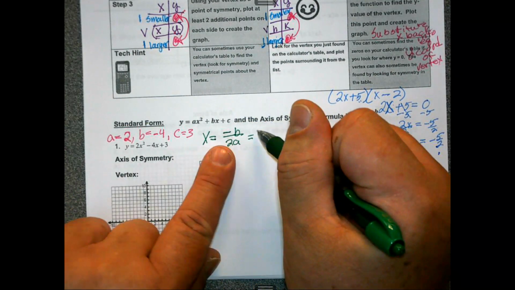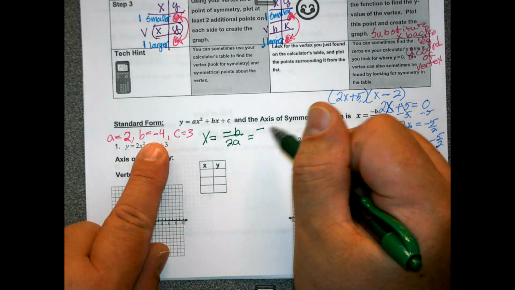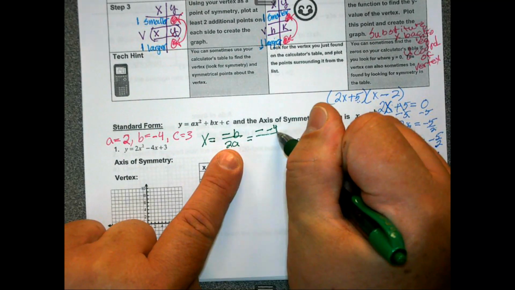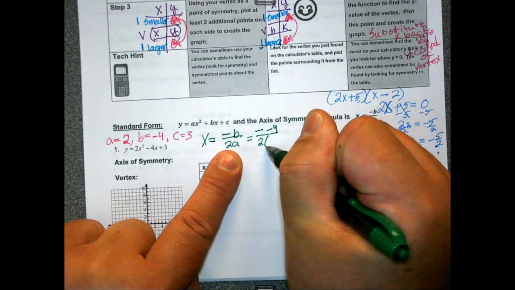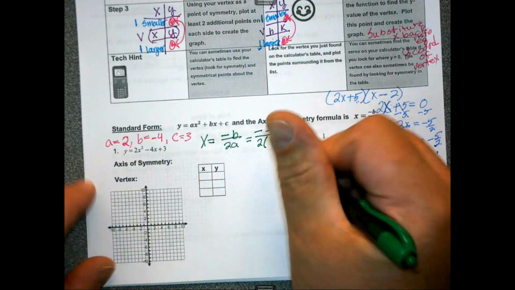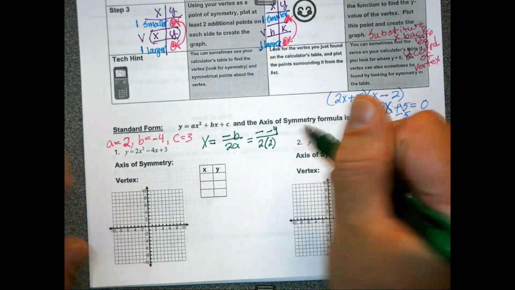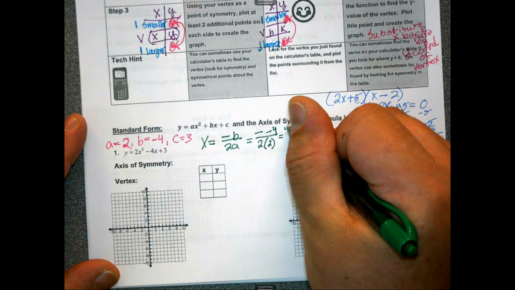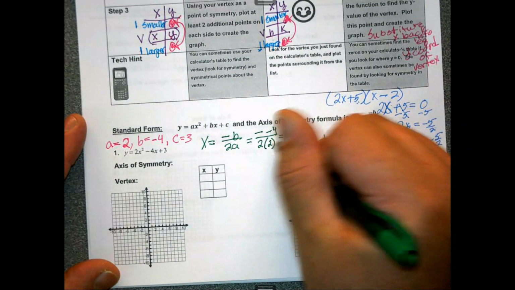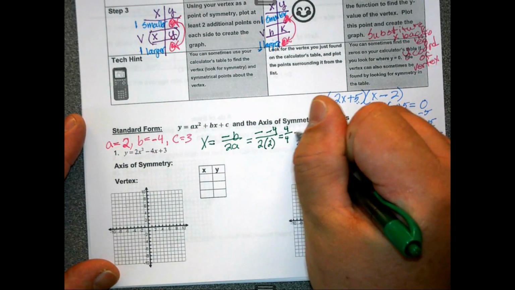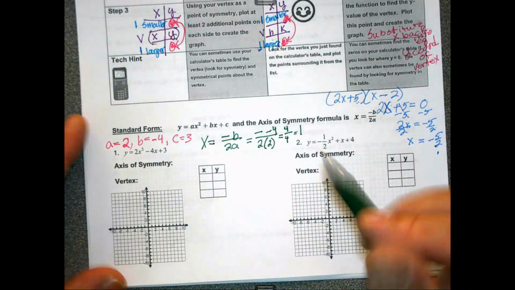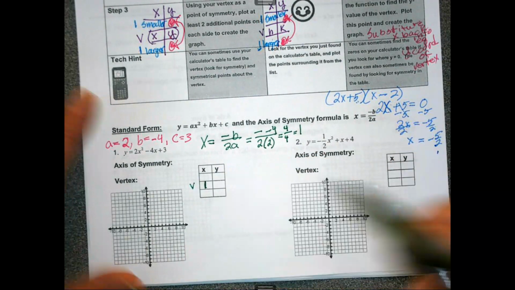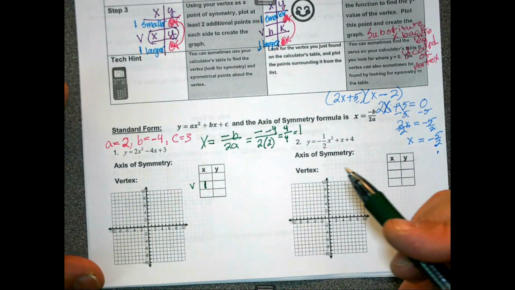So I have negative, my b is -4, divided by 2 times a, which is 2. Okay, -(-4) is +4. 2 times 2 is 4. That gives me 1. So my x coordinate for the vertex, I'm going to put my vertex in the middle, is 1.